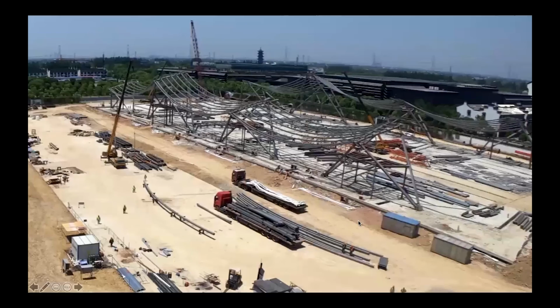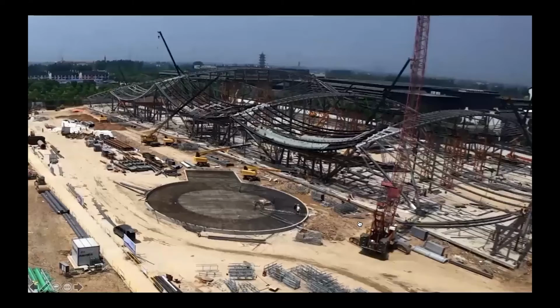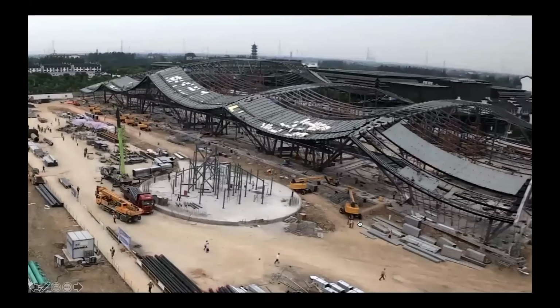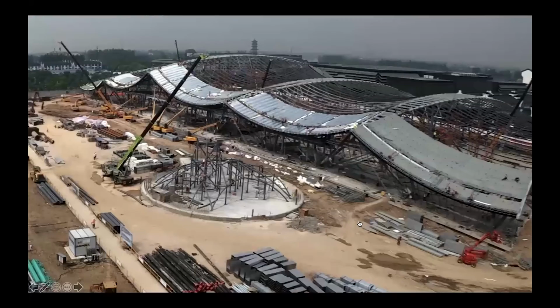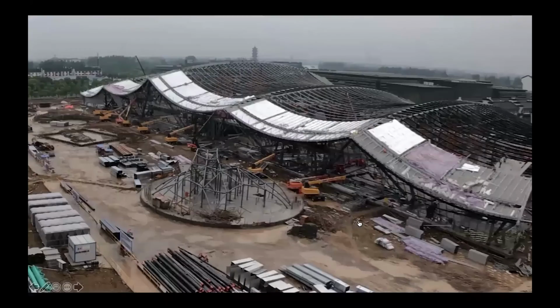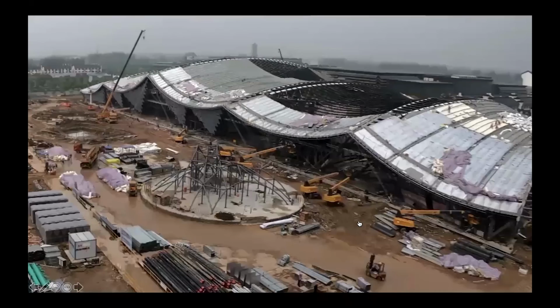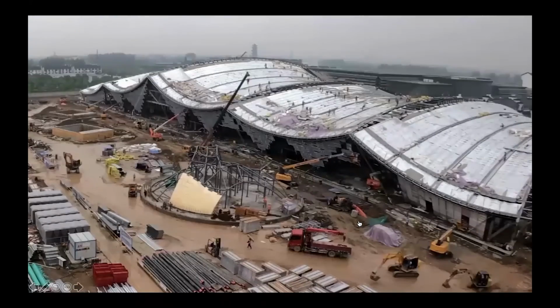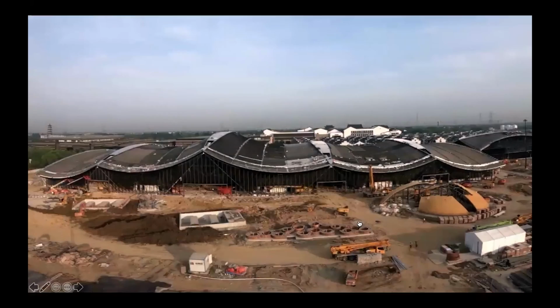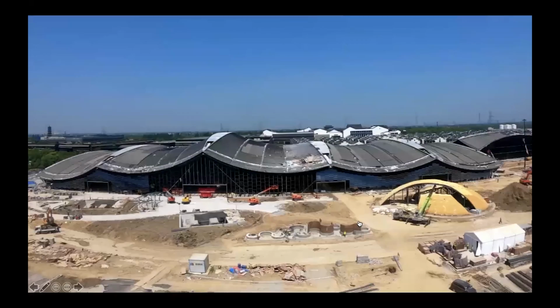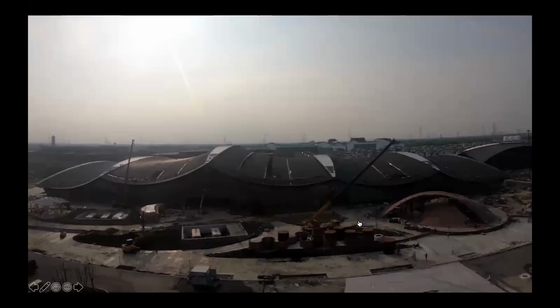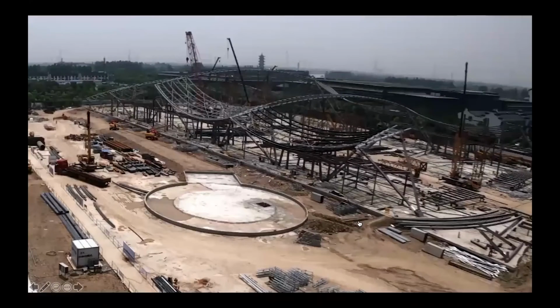So this is the construction process. With no scaffolding, more than 40 cranes and robotics on site. We collaborated with China Construction Group to develop a lot of different kinds of processes, very interesting, to construct the whole project.